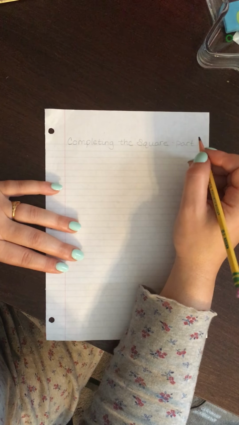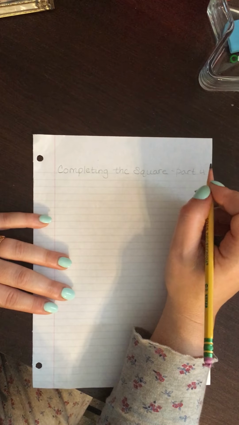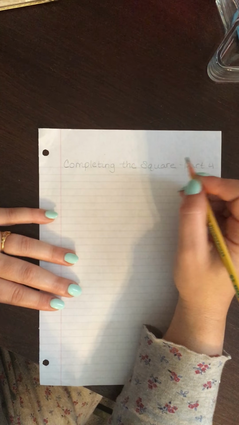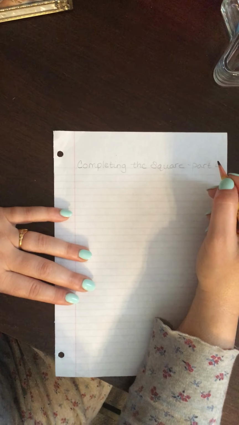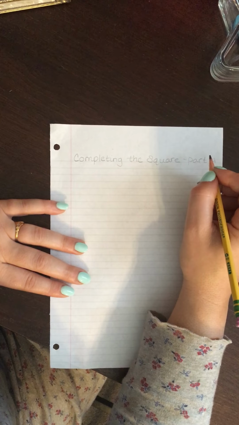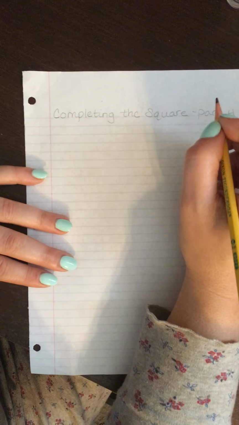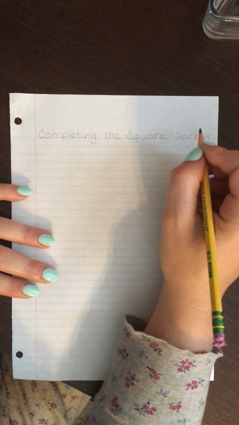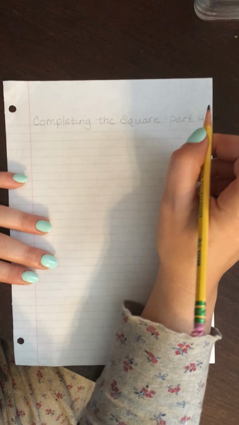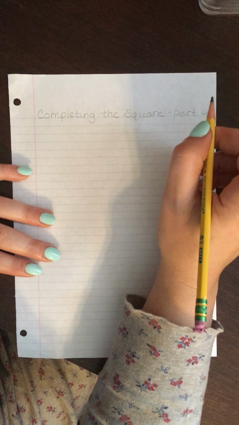Well, I want to tell you that it's important to learn all three methods. And remember, I told you that factoring is always the best method. And then if you can't factor, you need to use the quadratic formula. But there are going to be times where you can only use completing the square. So that's why you need to take these notes and follow these directions very clearly.